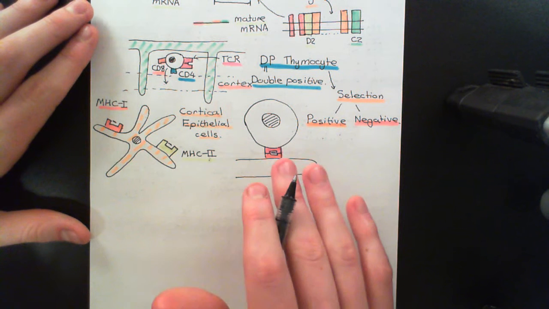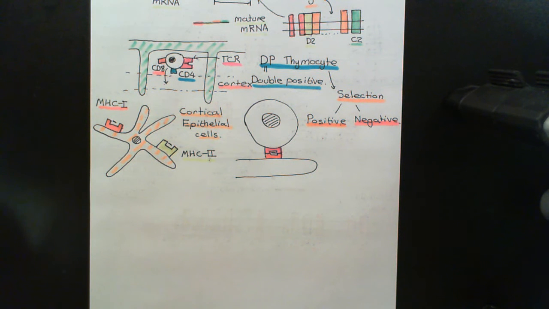After all, remember the motivation. If this T cell receptor cannot bind, at least to some extent, to an MHC class 1 or an MHC class 2 complex, there is no point in this cell existing any further. So we want to get rid of the ones where their T cell receptors are not capable of binding to an MHC class 1 or an MHC class 2 peptide complex.